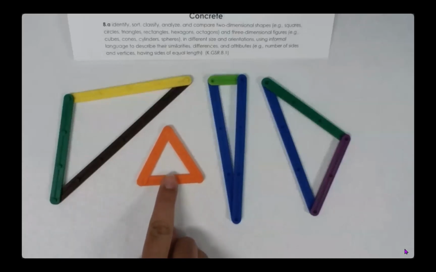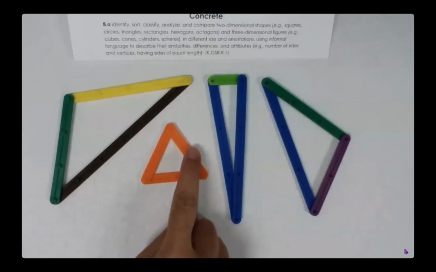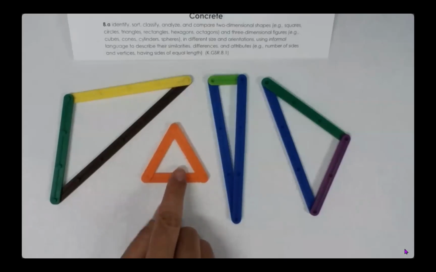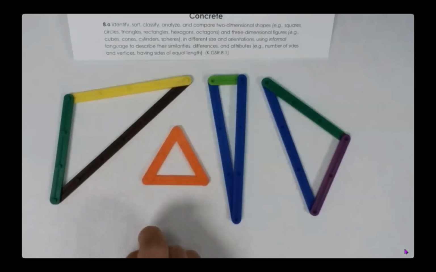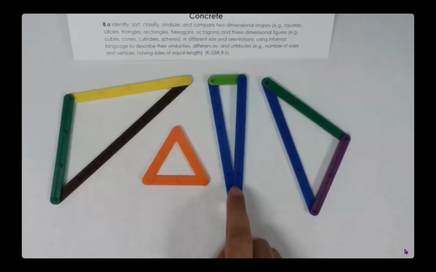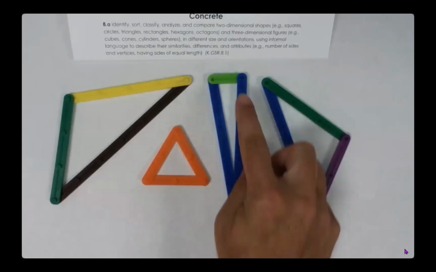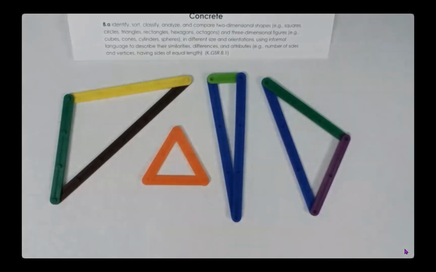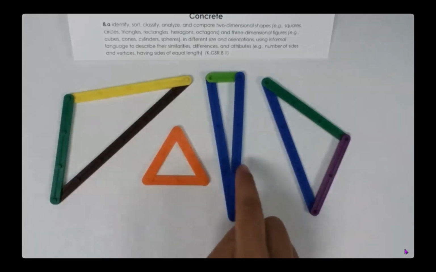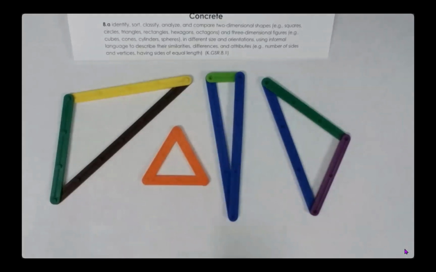So if I'm looking at this orange triangle, all 3 geosticks are orange. So I know that all 3 sides have the same length because they're the same color. When I look at this triangle, I can see that it has 2 blue sides and 1 green side. That's going to help students see that no, they do not have all the same side lengths. Only 2 of the side lengths are the same and 1 is different.